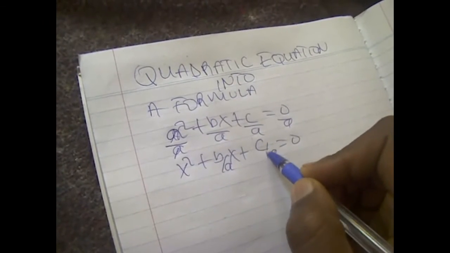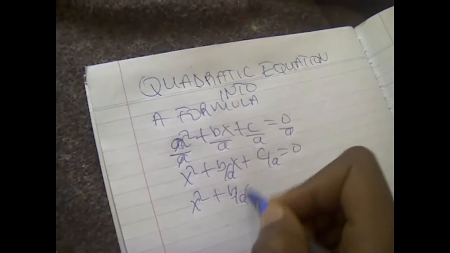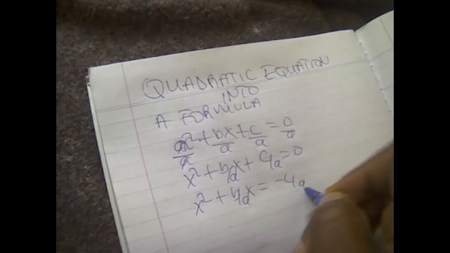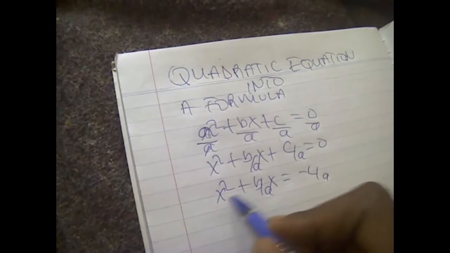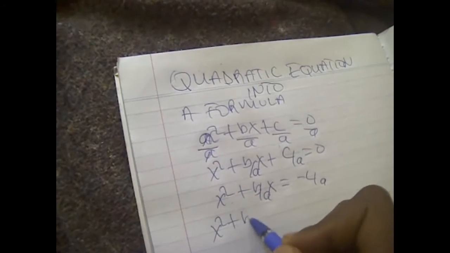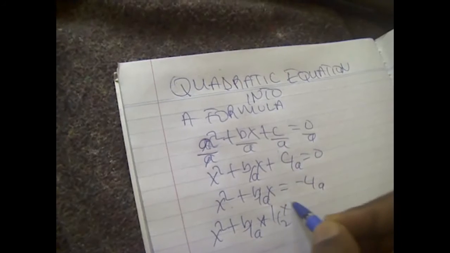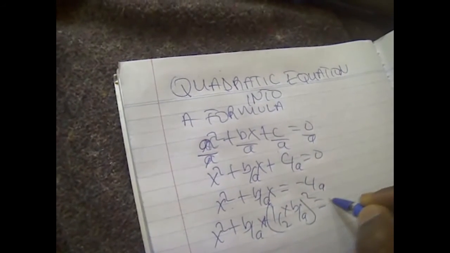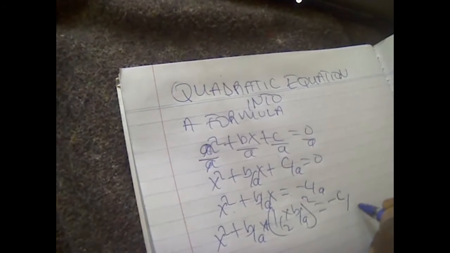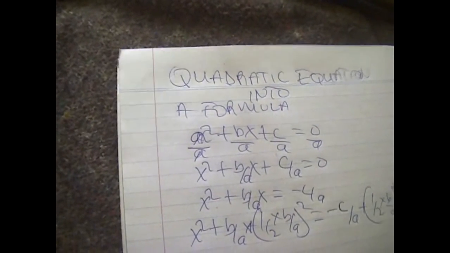This c over a, we bring this side, it becomes minus c over a, equals to minus c over a. Another procedure is we add to both sides a half times b over a, squared.